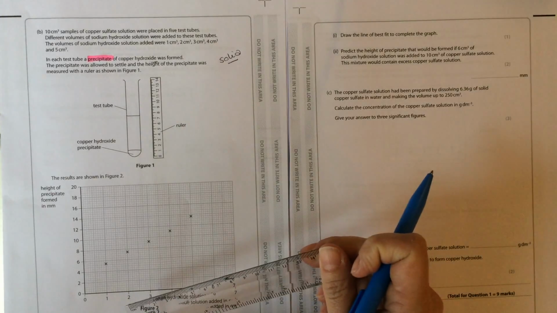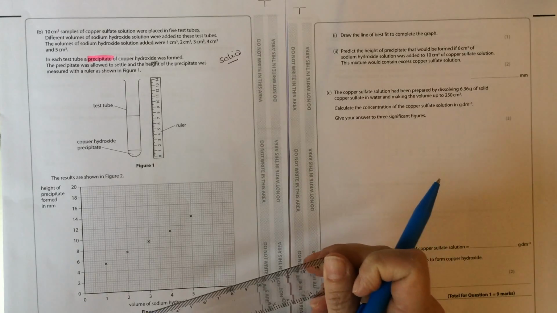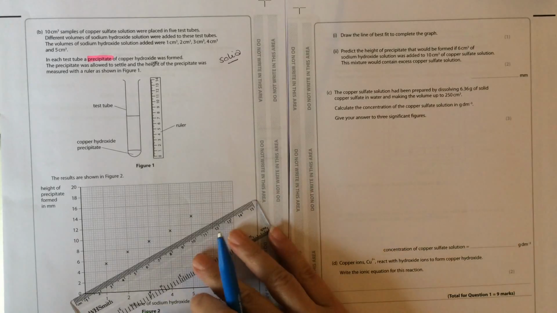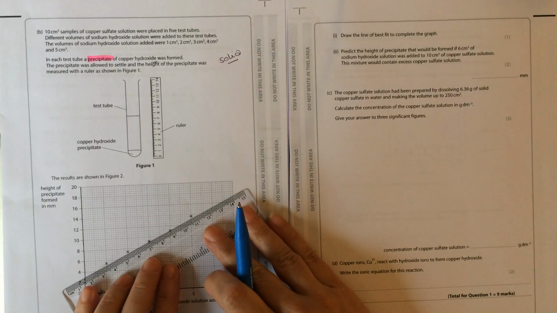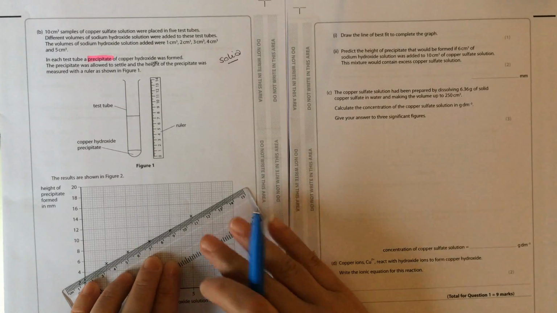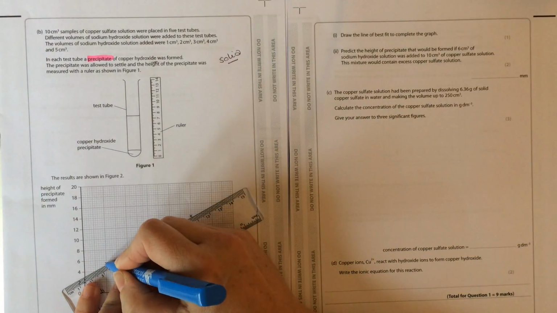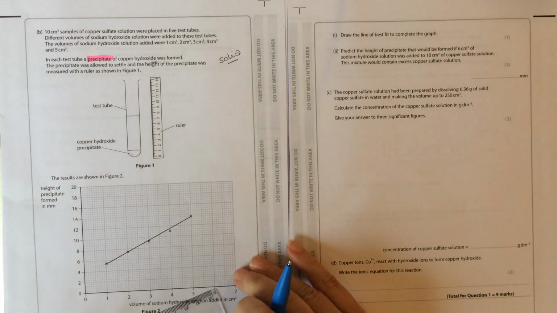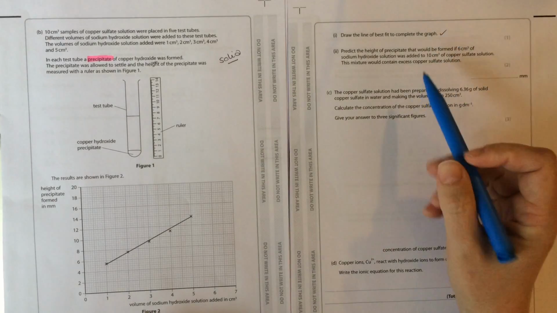It's asking us, first of all, to draw a line of best fit to complete the graph. I'm going to use a ruler to do this, and I would ordinarily do it in pencil, but I'm doing it in pen so that you can see it. In your exam, you need to do it in pencil, in case you get it wrong so that you can rub it out. A line of best fit means where most of the points are hitting the line. So I'm going to go for there. I'm going to start at the first one and finish on my last point. There's my line of best fit. I'm going to tick so I've done that.